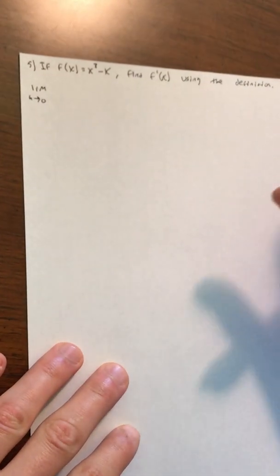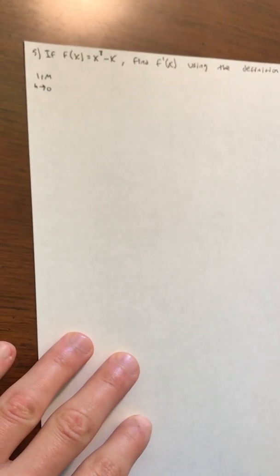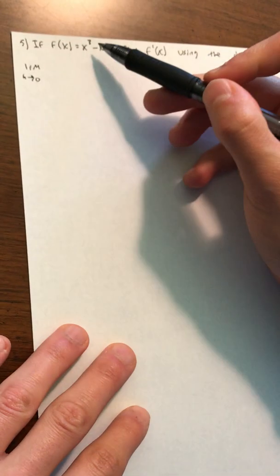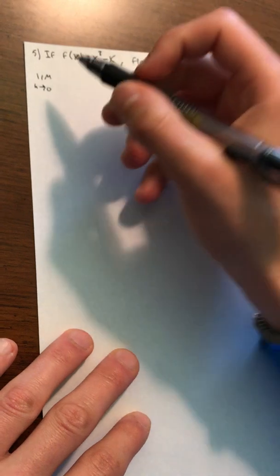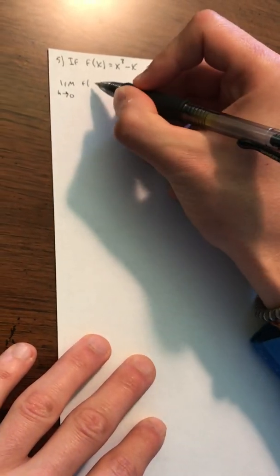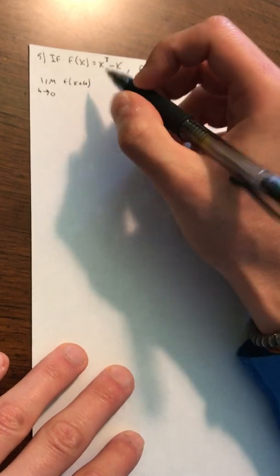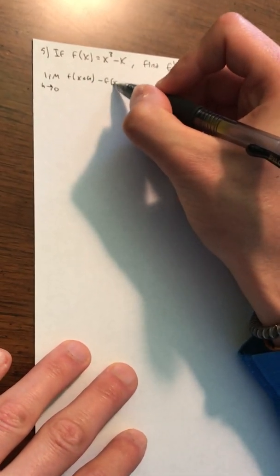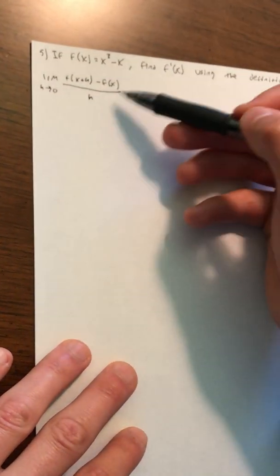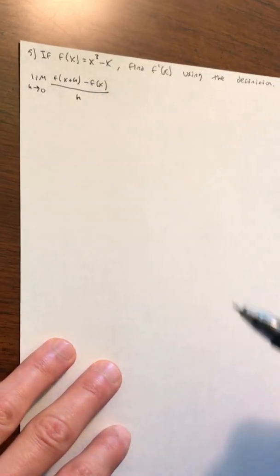We are using the equation to find the derivative, rather than using the easy way. So we have f of x plus h minus f of x over h. And this is our equation using the definition to find the derivative.